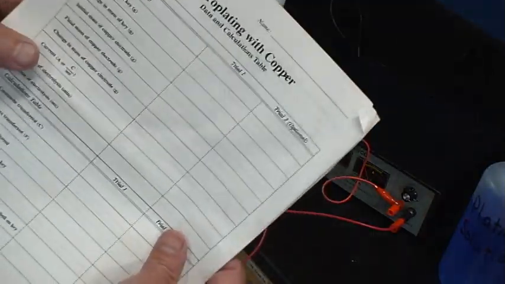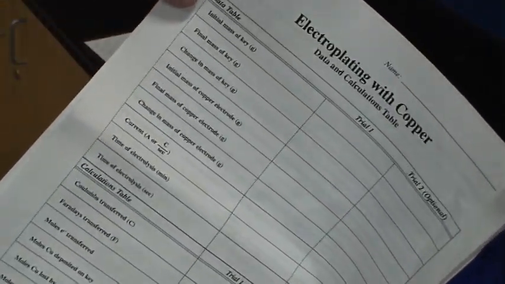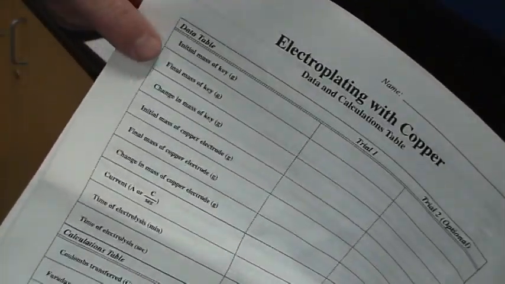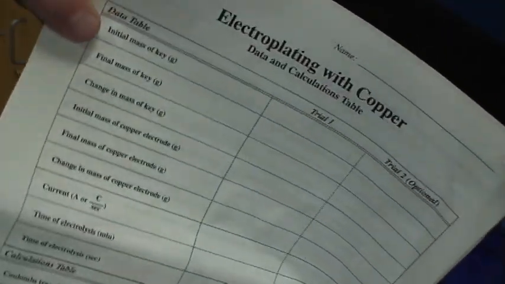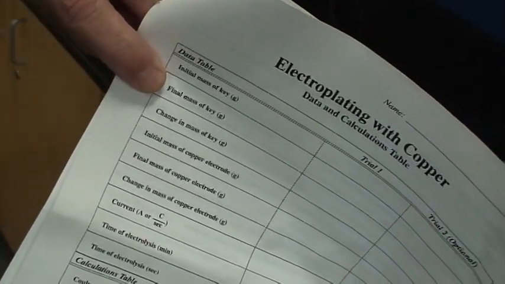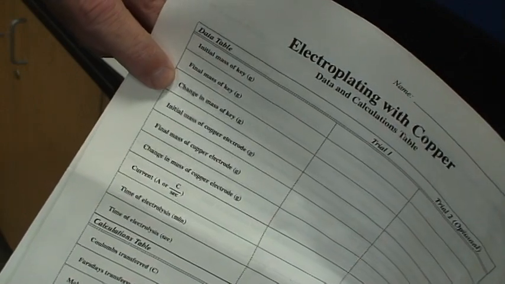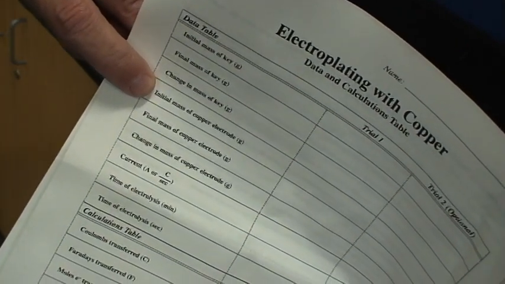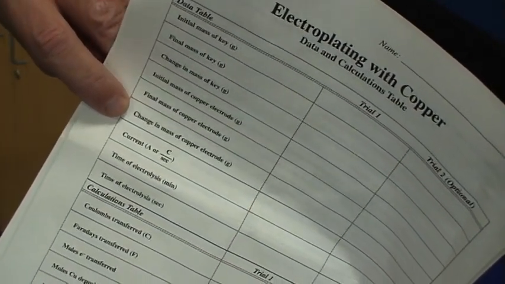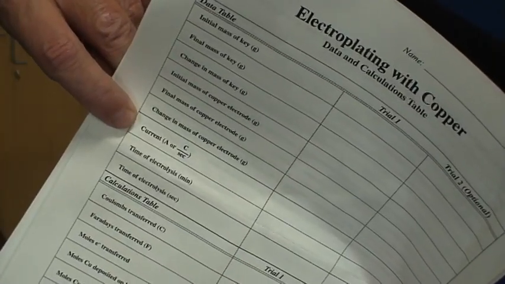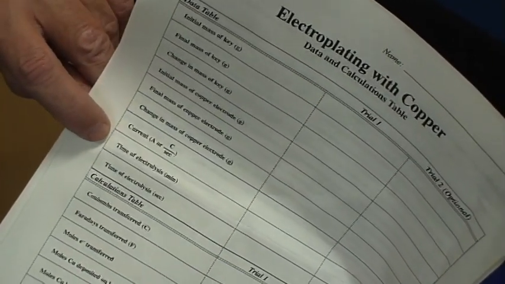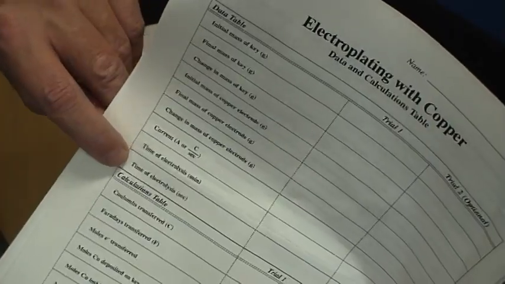While that's running a little bit, notice that we have an initial mass of our copper. We have an initial mass of our key, and a final mass of our key when we're done. We can see the change in there, and the initial mass of the copper sheet itself, the electrode, and the final mass. Then we take a look at the current, which is amps or coulombs per second, and the amount of time in minutes and seconds.